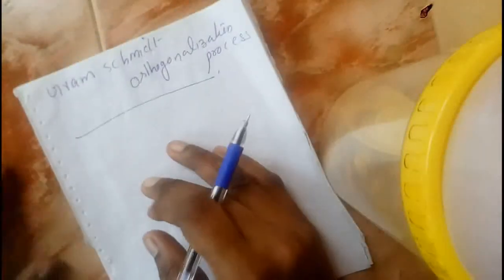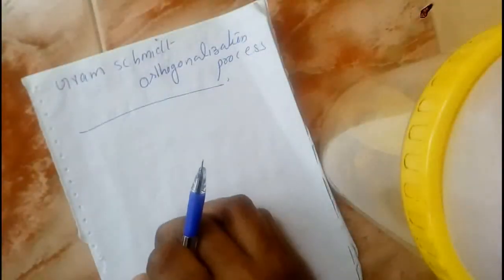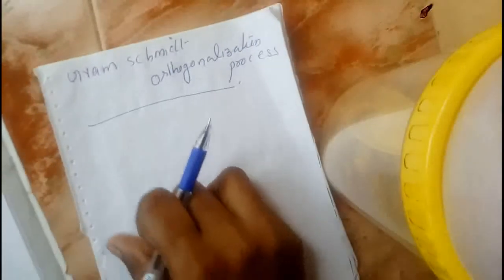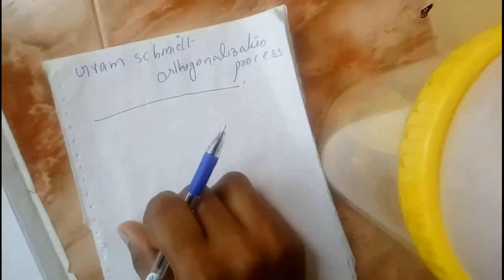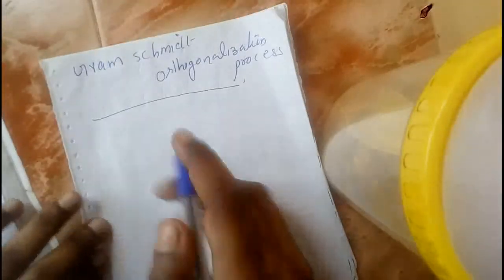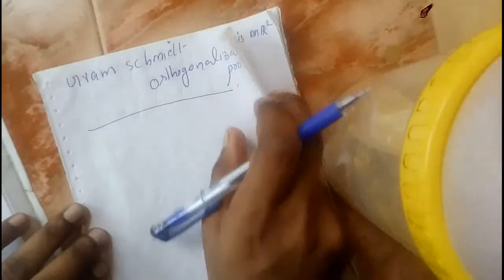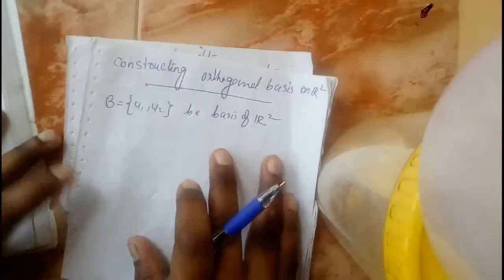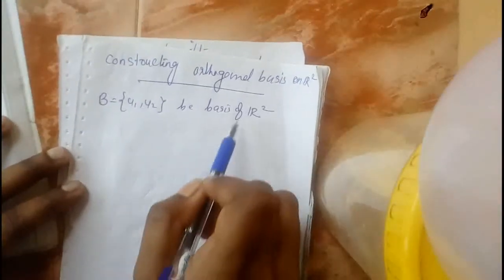an orthogonal basis from any given basis. So Schmidt orthogonalization is a process for constructing an orthogonal basis from any basis. First, we explain how to construct an orthogonal basis in R2. So we have any basis u1, u2 in R2.